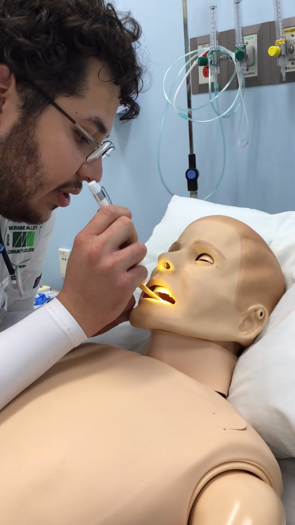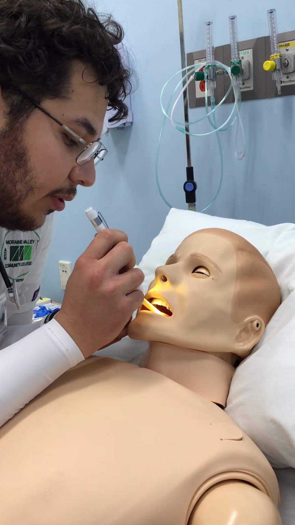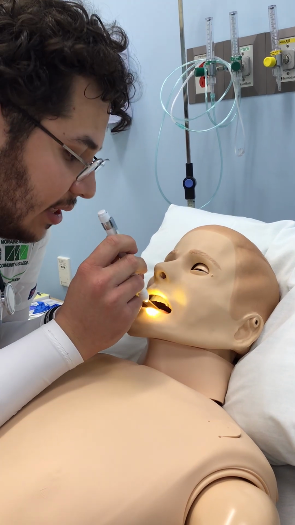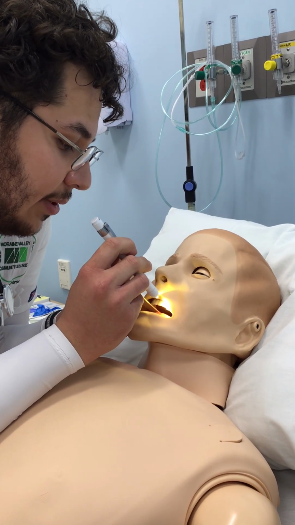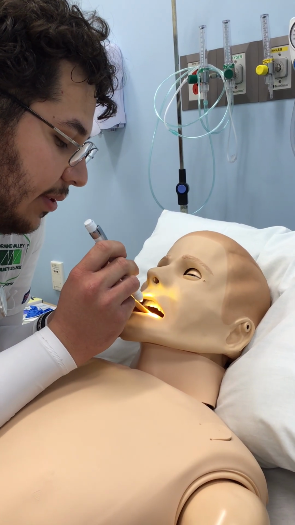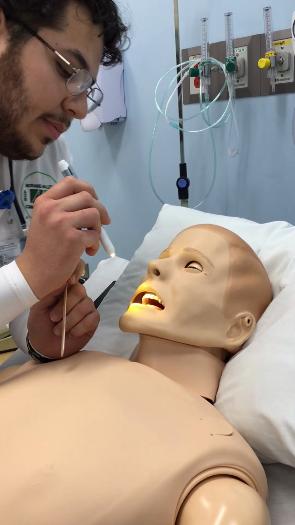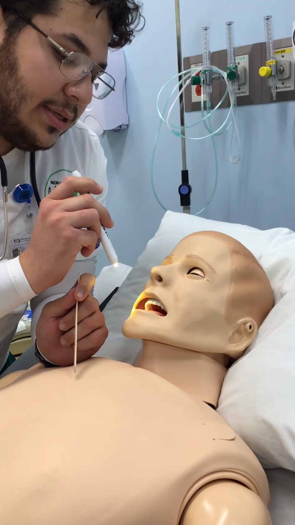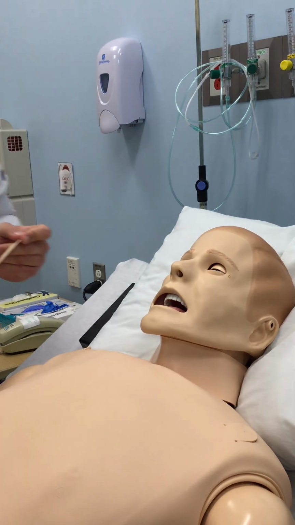We can also check that the patient's teeth are their own, no dentures, teeth are intact, no signs of decay or loss of teeth. We can also check that the patient's gums are pink and moist, no signs of bleeding.